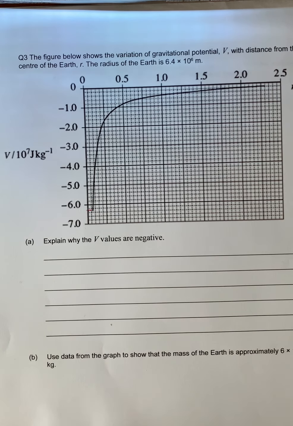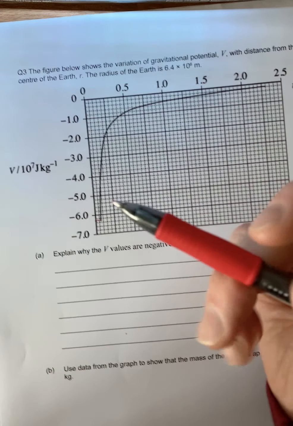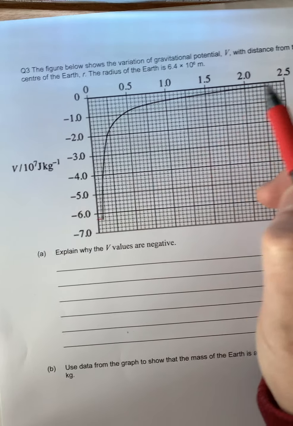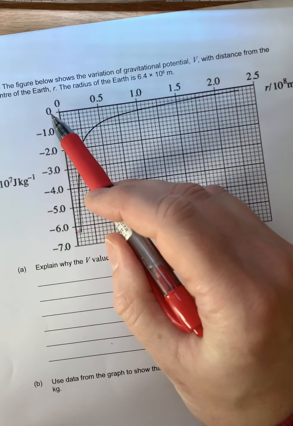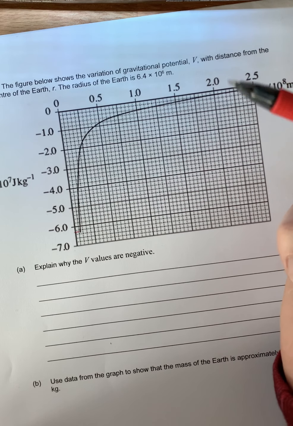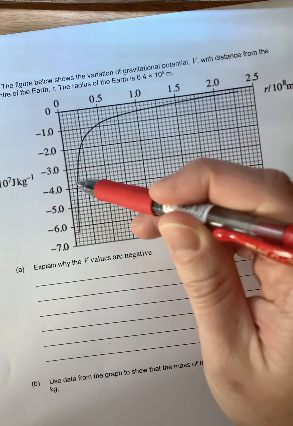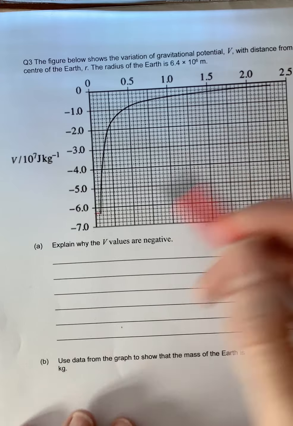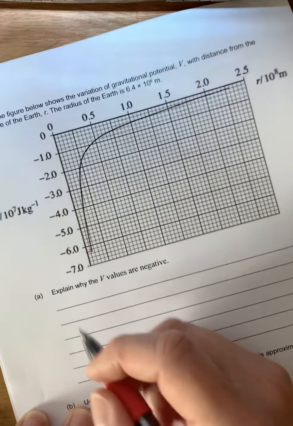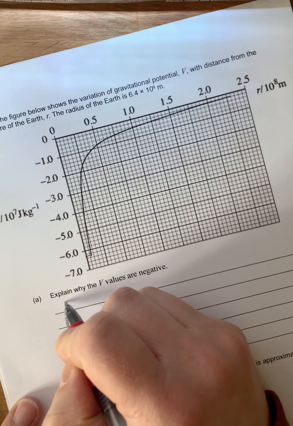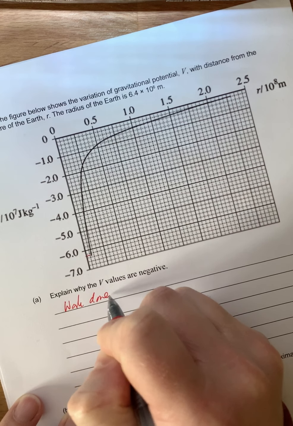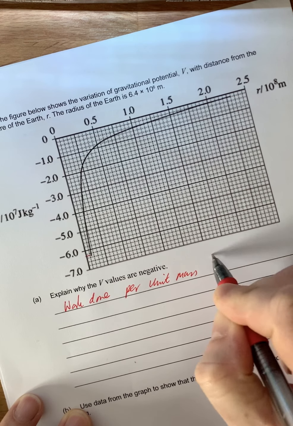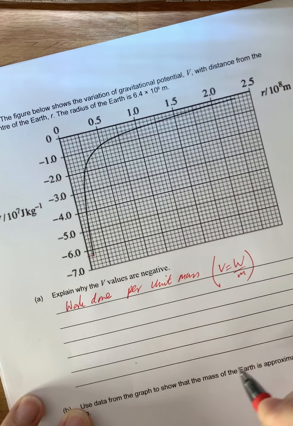Okay, this is a very common question. So we've already talked about many times that the potential at infinity, so very, very far away, is going to be 0. And so as the field does work in bringing you closer to the Earth, you lose gravitational potential energy, so it will be negative values closer than infinity. So just to put that into words, how about the work done per unit mass? Yeah, that's what potential is, work per unit mass.